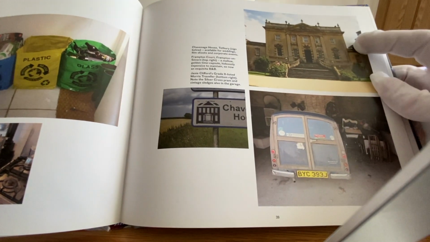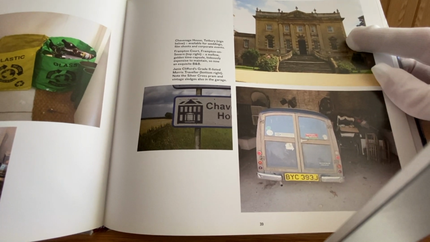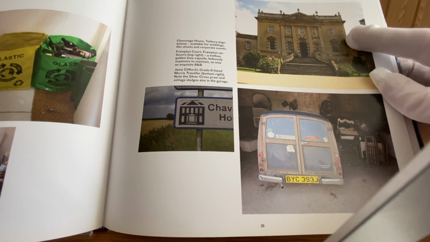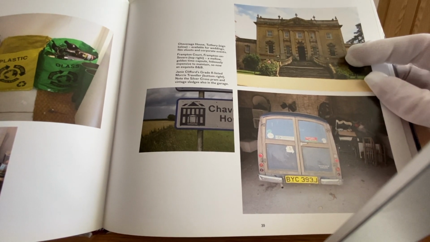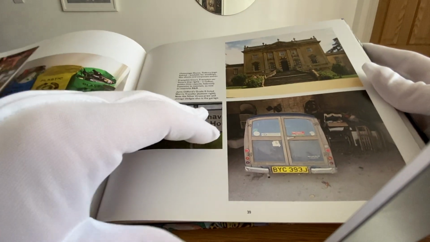This is something that I'm sure many people are familiar with. When you think of England, what does that conjure up? Well, the image of a stately home like Chavenage House in Tapestry. Lovely old van there.